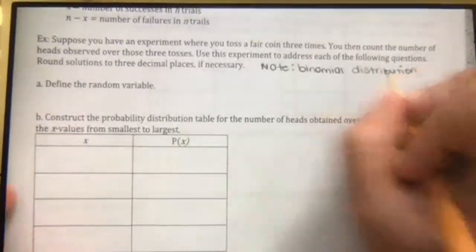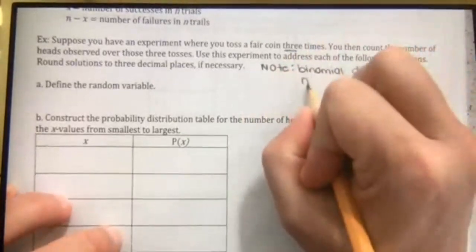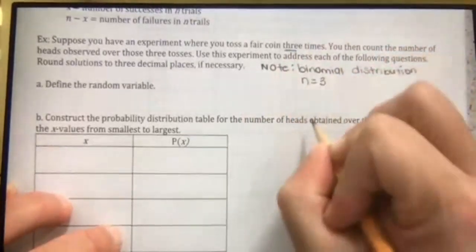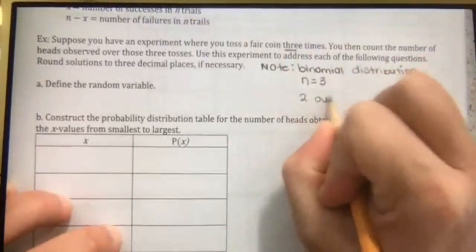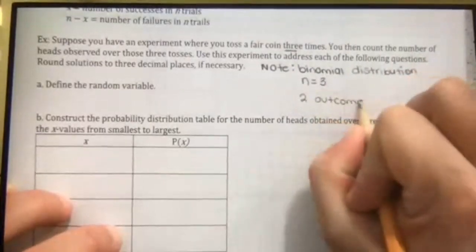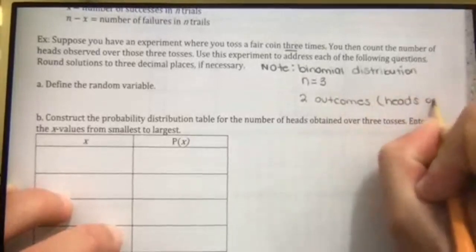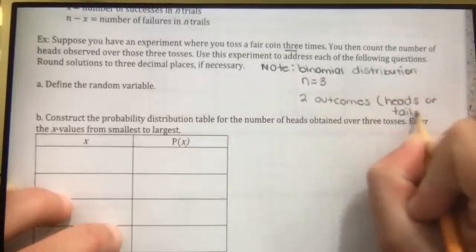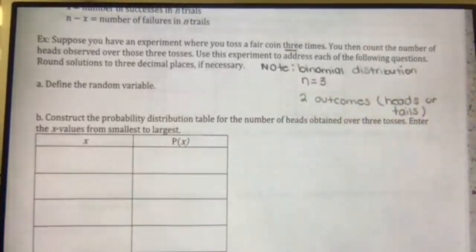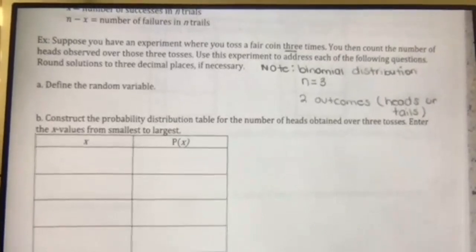It told me 3 times, so I'm going to have 3 trials, so n equals 3. And again, we have 2 outcomes for each trial, heads or tails. So actually starting the problem, just like we did before, I like to write out everything that they give us. So that's everything that they give us.